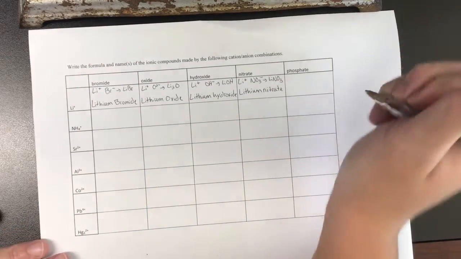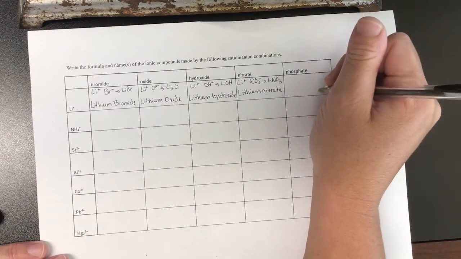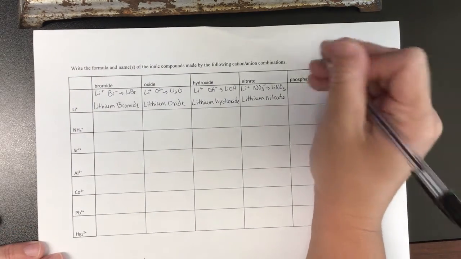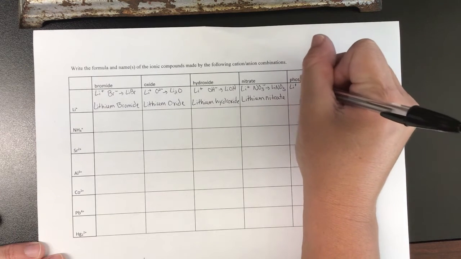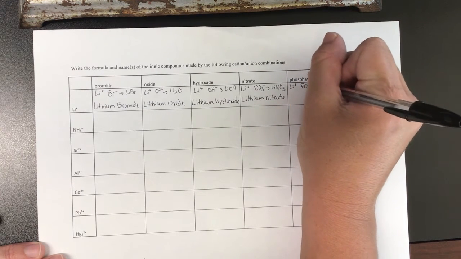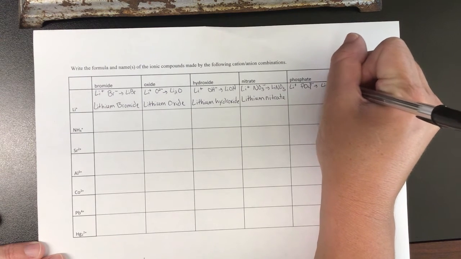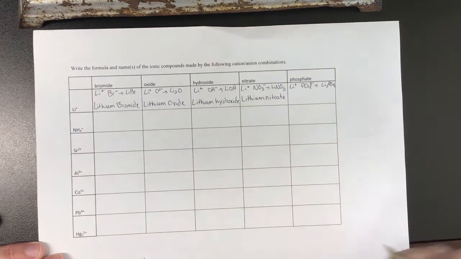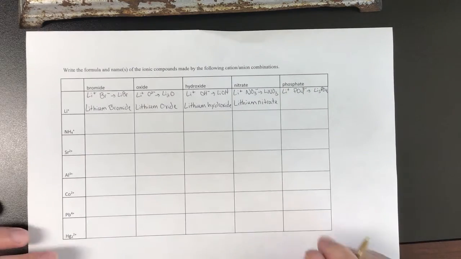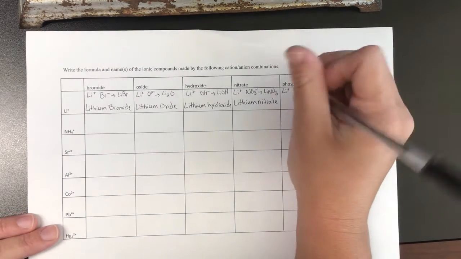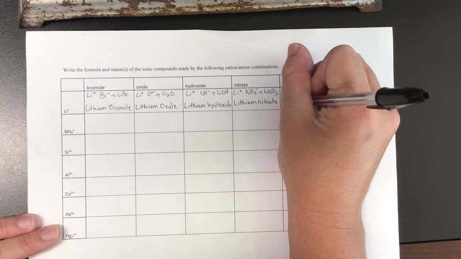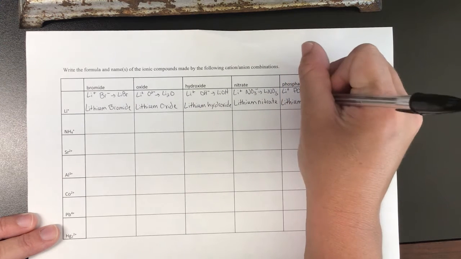Okay, last one we have phosphate, another polyatomic ion. And we have lithium, so lithium is a +1, phosphate is PO4 -3. Put those together and I get Li3PO4. I'm running out of room there. And then we name it lithium phosphate.